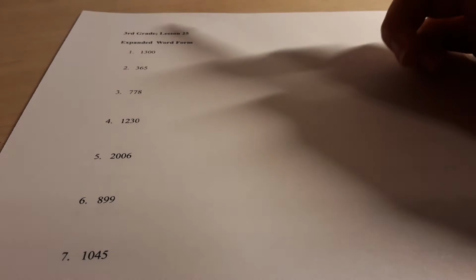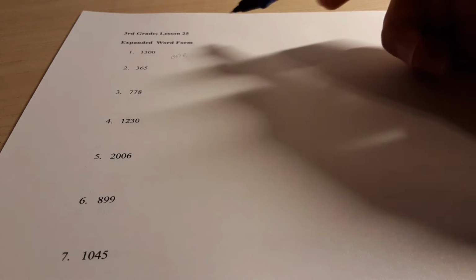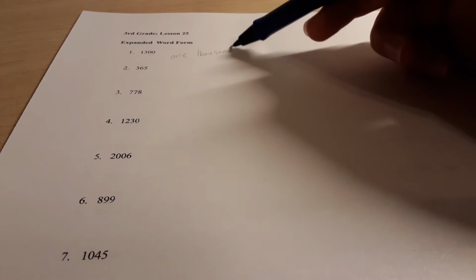Now, we will start off with expanded word forms of the given numbers. There's a number for each question, and I'm guessing that you have to write down the word form of each of those numbers. Let's start with an easy one, such as number one. You can just read it right off the page: 1,300. When you say it in word form, or aloud, you say one thousand three hundred. Okay, so this is going to be the answer.